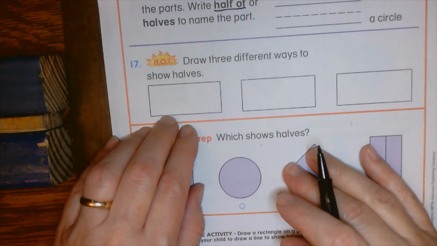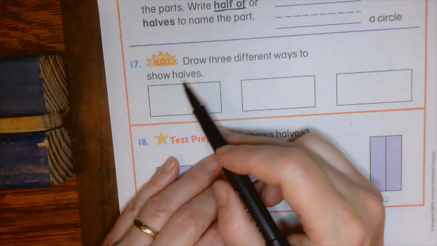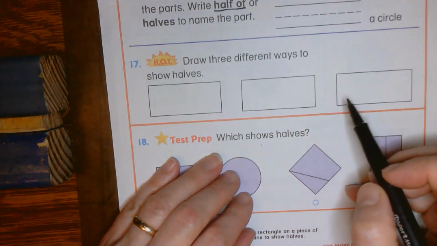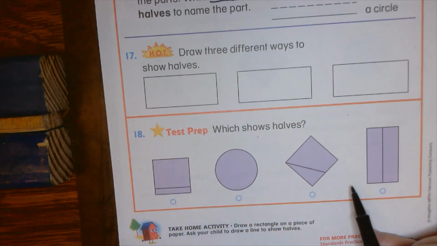3 different ways to show halves. That whole triangle thing I did, that's what you're going to use here, because you can do this way and you can do this way, but then now you're going to have to do it triangly. All right, and which shows halves. You guys can do that.